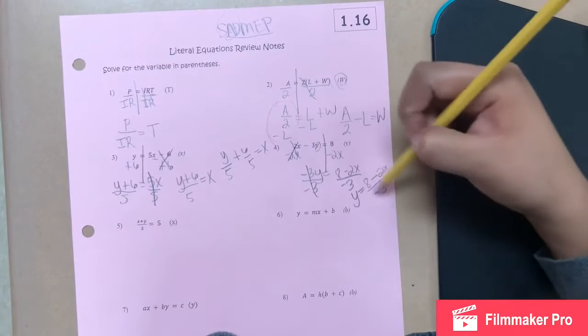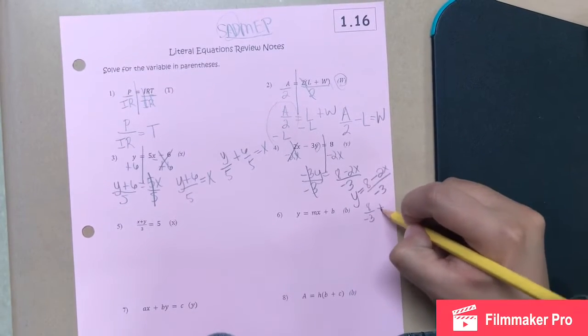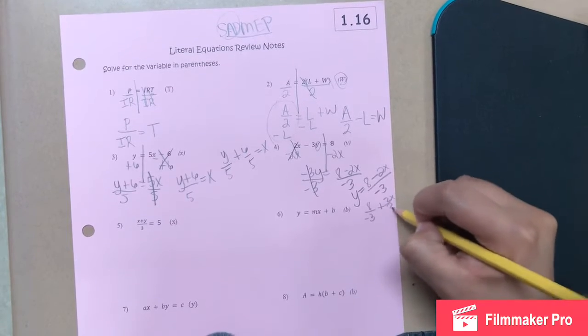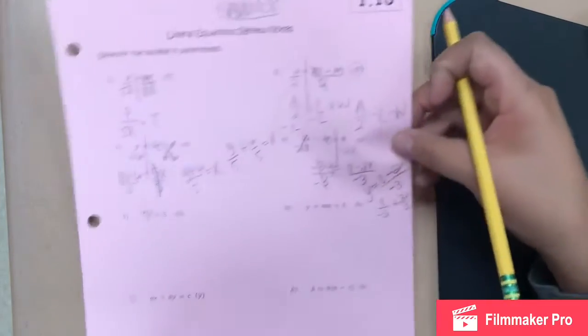They could split this into two fractions, so you could see 8 over -3 plus 2x over 3, because -2x divided by -3 makes it positive. So you could see it written that way.